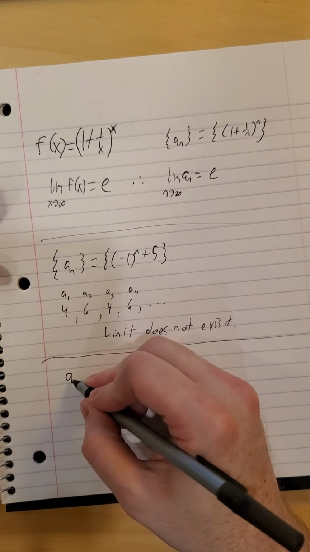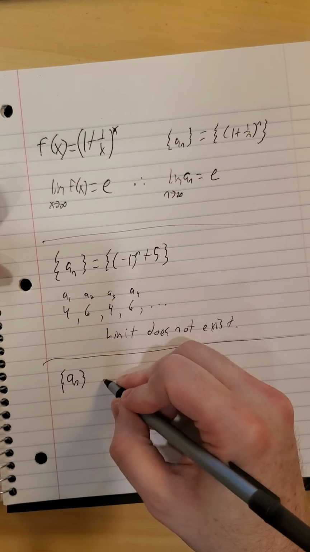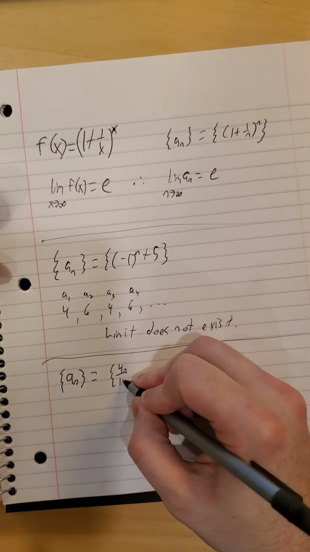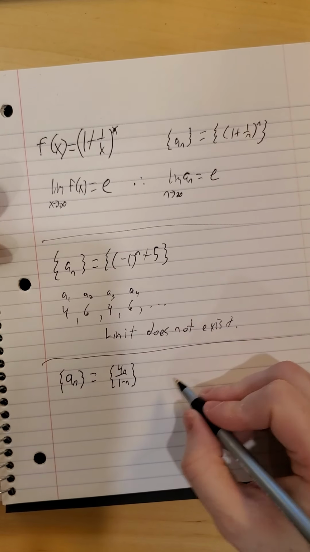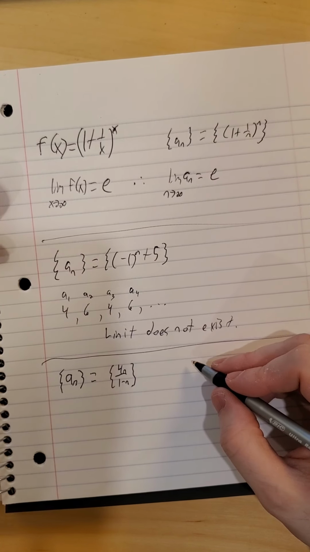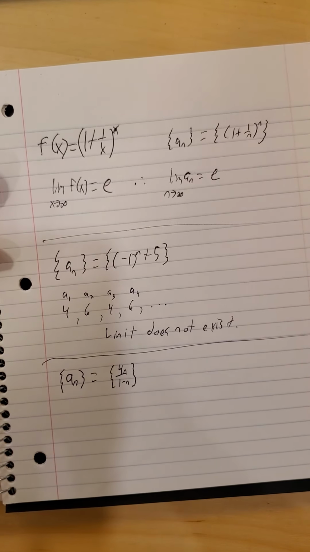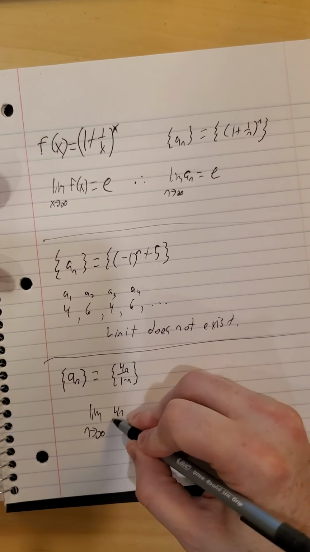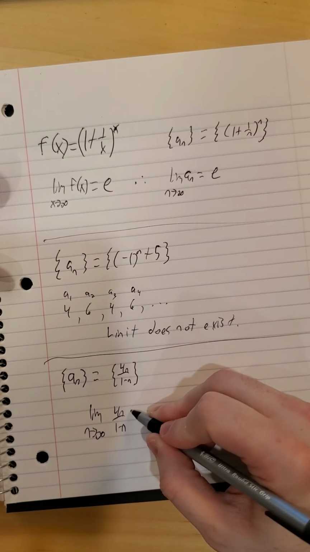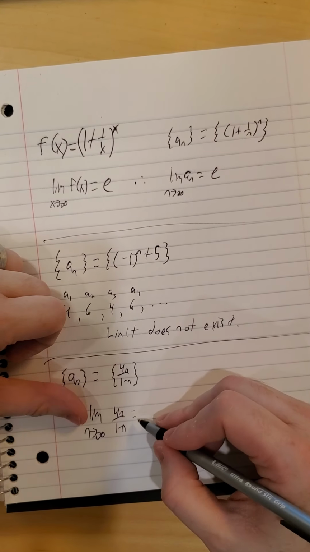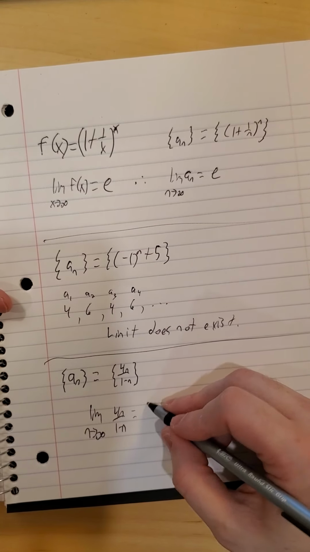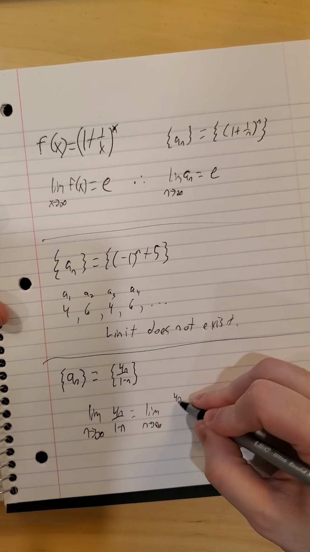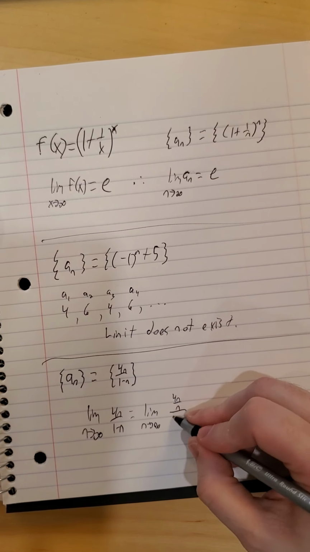All right, another one of these. Set a sequence a sub n. This will be 4n over 1 minus n. On this one, we can think of what we did back in our function days. So we're looking for the limit as n goes to infinity of 4n over 1 minus n. Well, back in our function days, we could just multiply top and bottom by 1 over n. That's exactly what we can do with this limit in our sequence work. So multiply top and bottom by 1 over n.